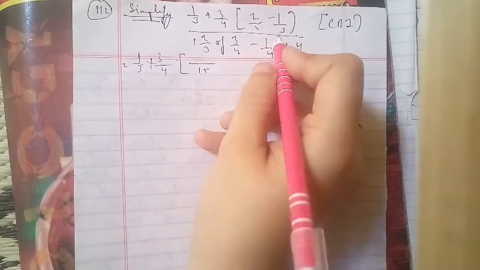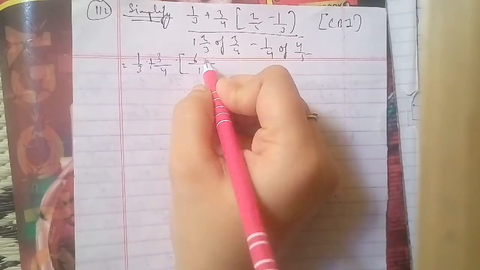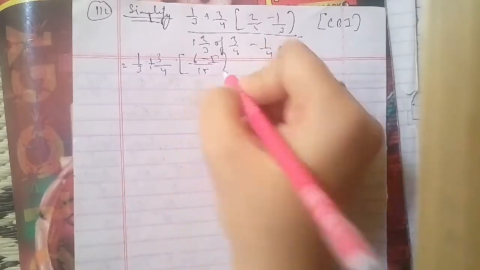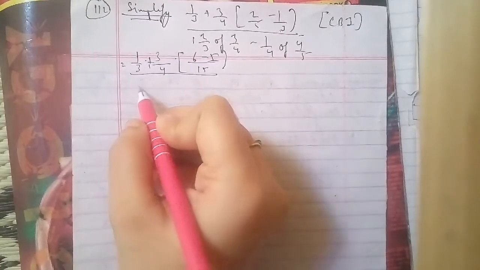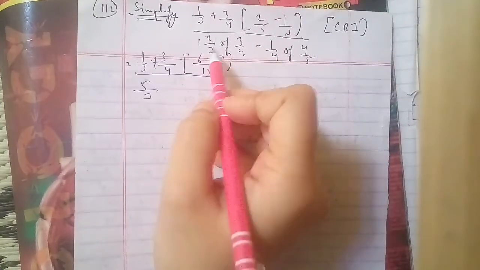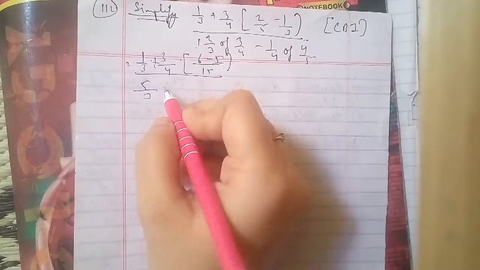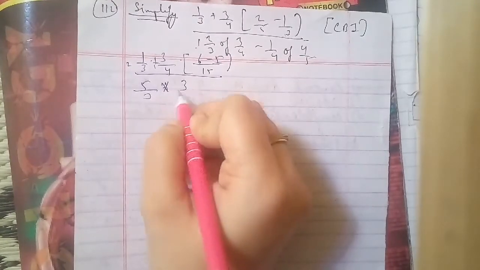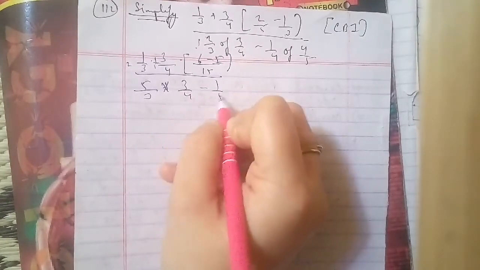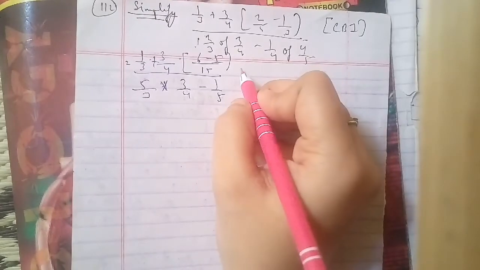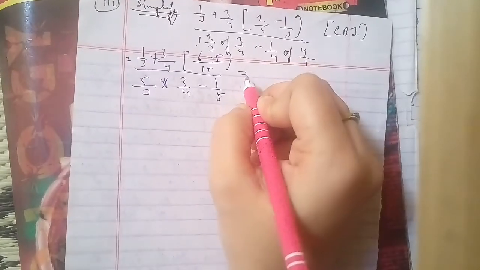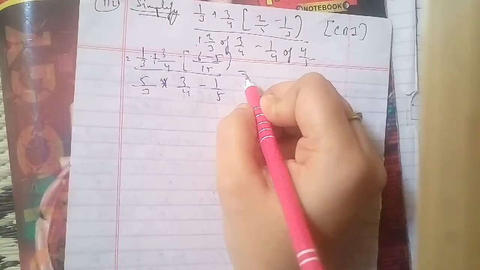Which is equal to 1 upon 3 plus 1 upon 20 upon 25 minus 4 upon 20, equals 23 upon 20 into 20 upon 21. As you can see, 20 cancels, so 23 upon 21.